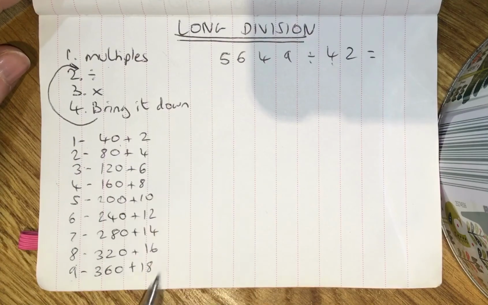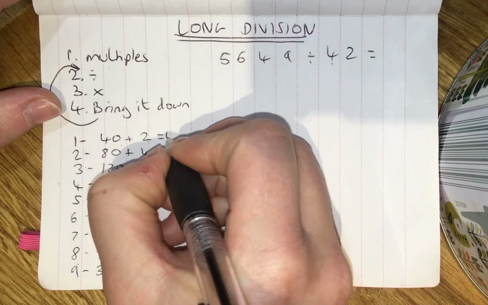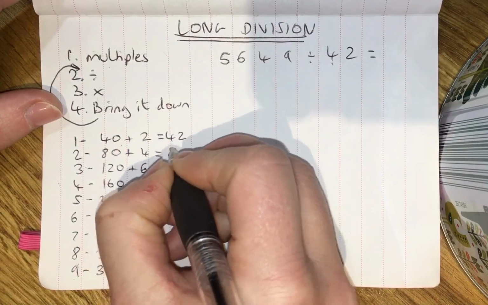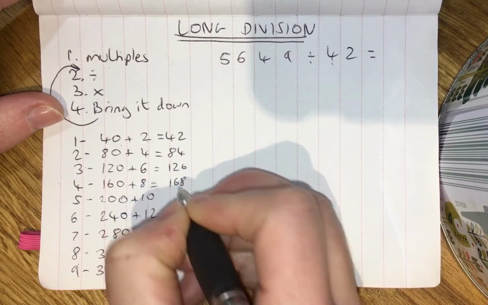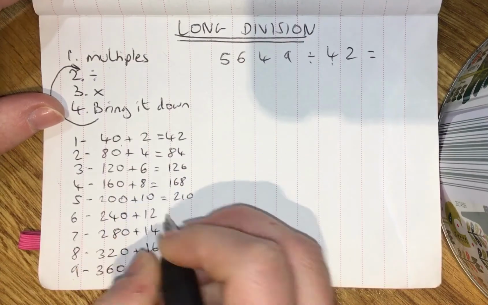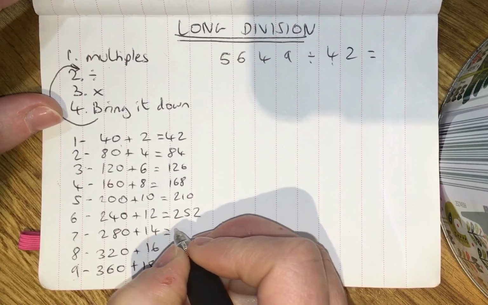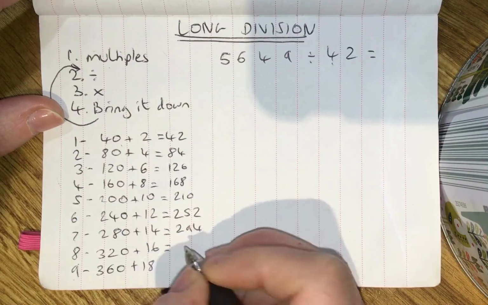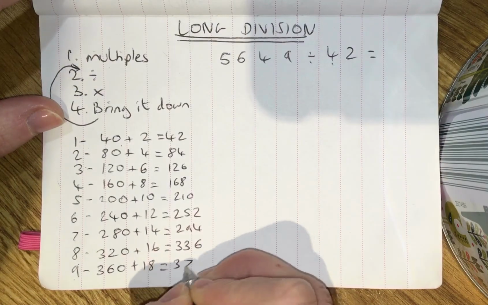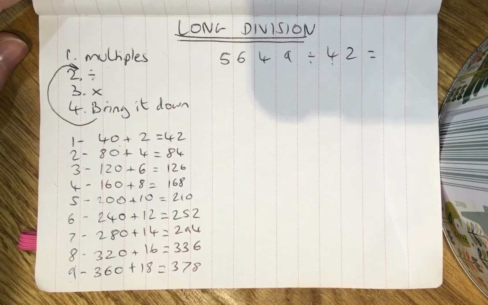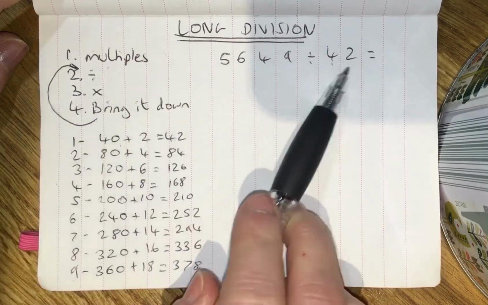Then we just need to calculate the answer to each of these, and that gives us our 42 times tables. So these are the multiples of 42.